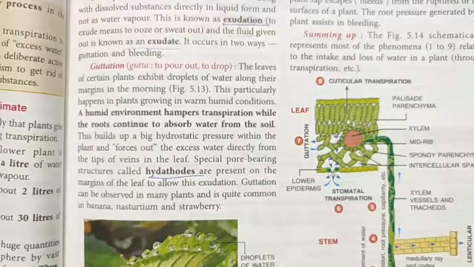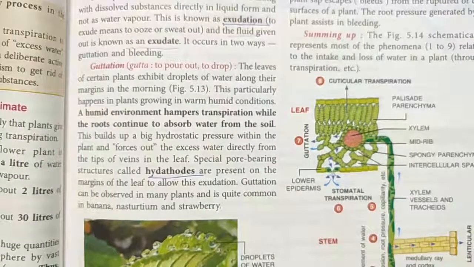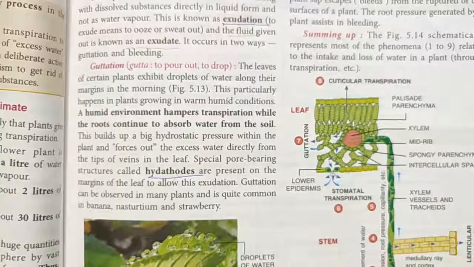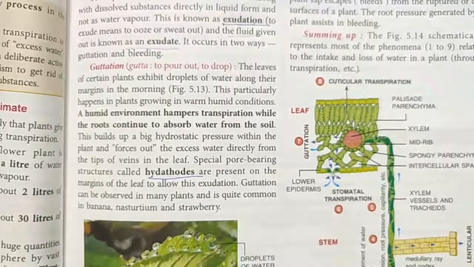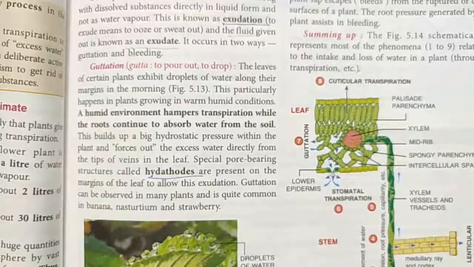During the night time or during the early morning, transpiration takes place, but in this case the transpiration is known as guttation, in which the water comes out in the form of tiny droplets. It is not changing into vapor, it is changing into tiny droplets, which are present on the margin of the leaf.